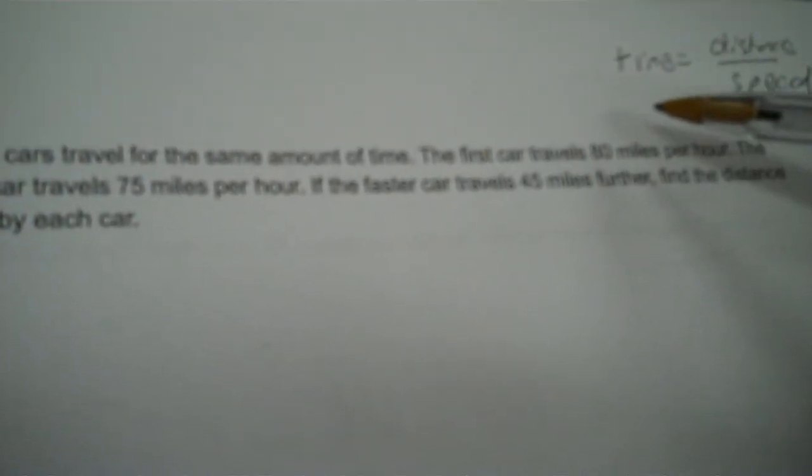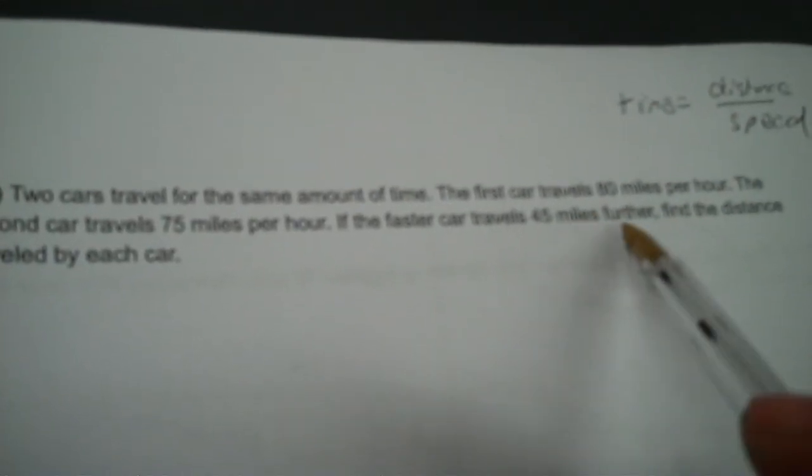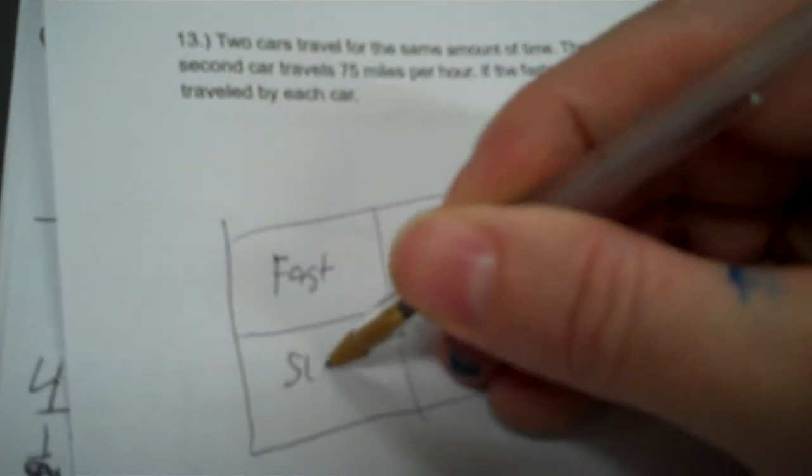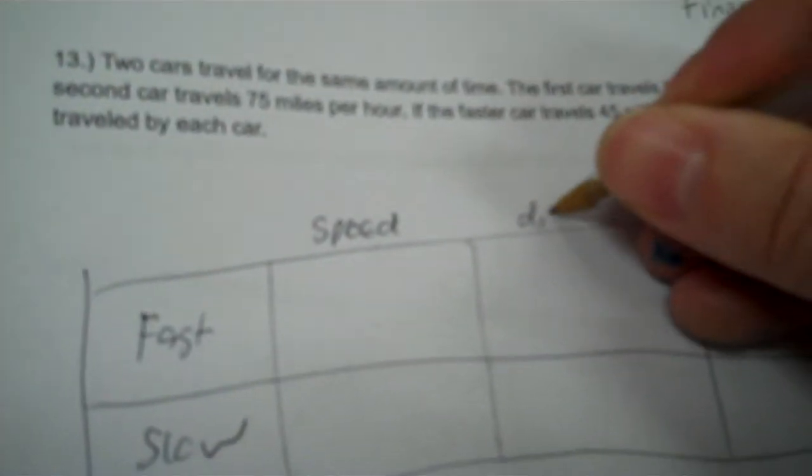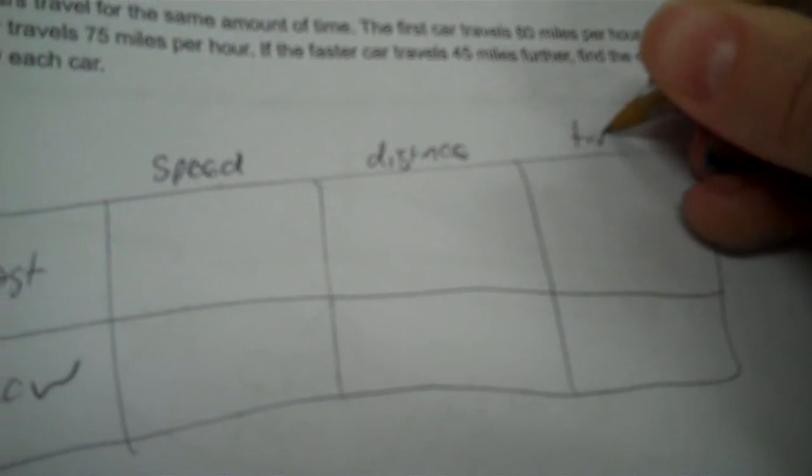Two cars travel for the same amount of time. The first car travels 80 miles per hour. The second car travels 75 miles per hour. If the faster car travels 45 miles further, find the distance traveled by each car. Now, when you see time, distance, and speed up here, you're going to make that table. It has 2 rows with 4 columns. Here you just put fast and slow. It's the fast-slow table. So speed, distance, and time.